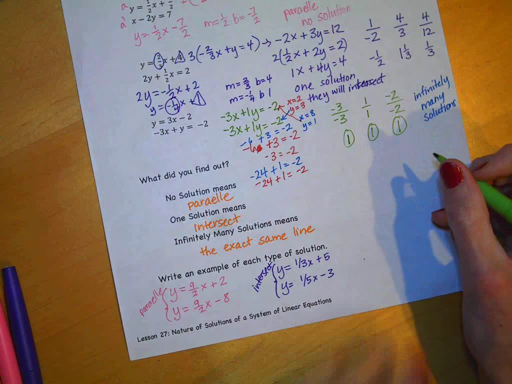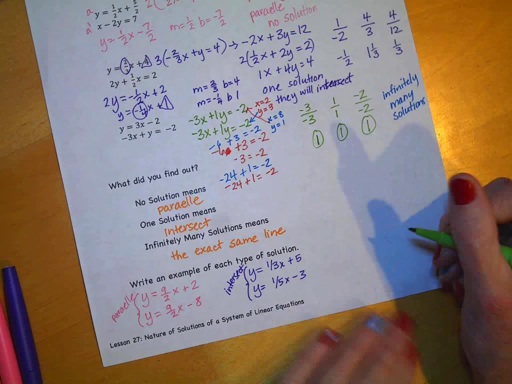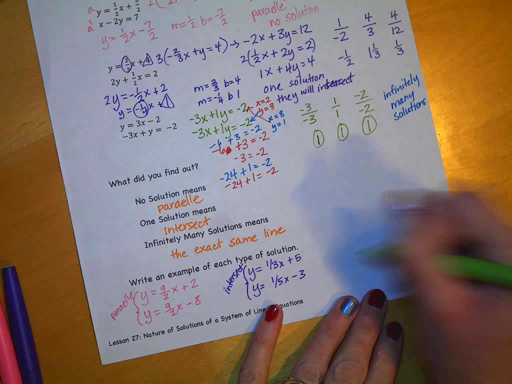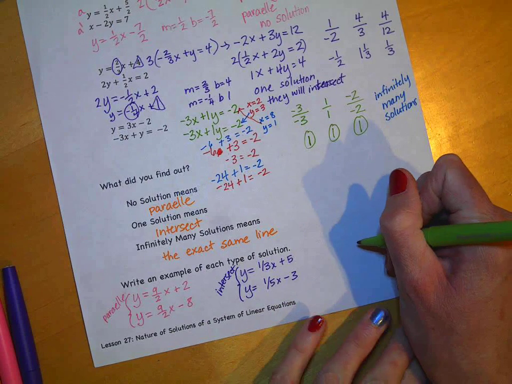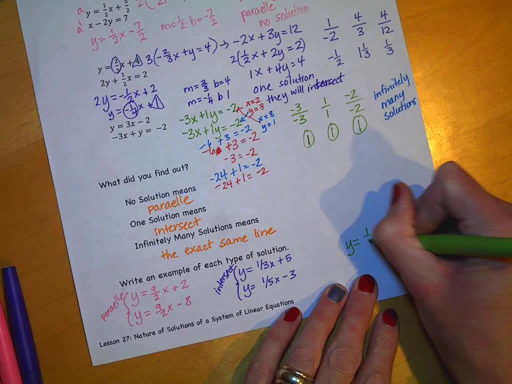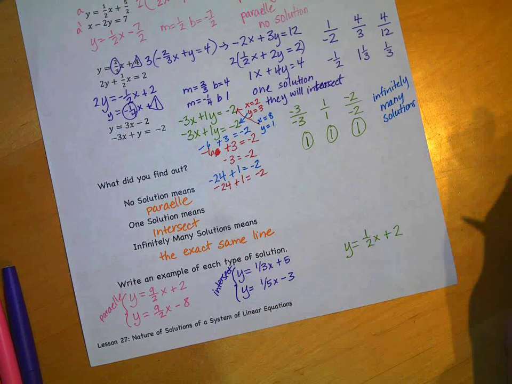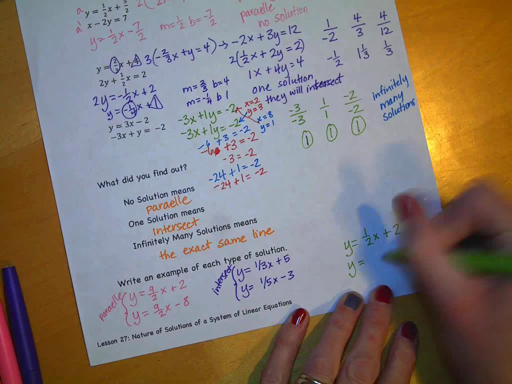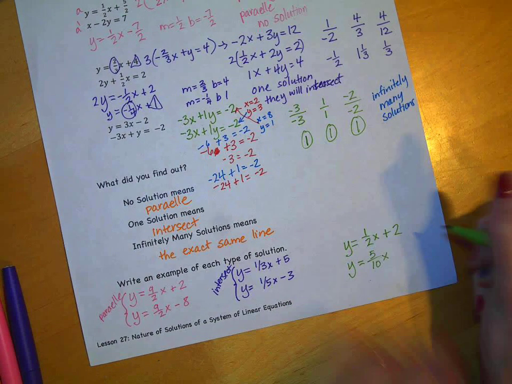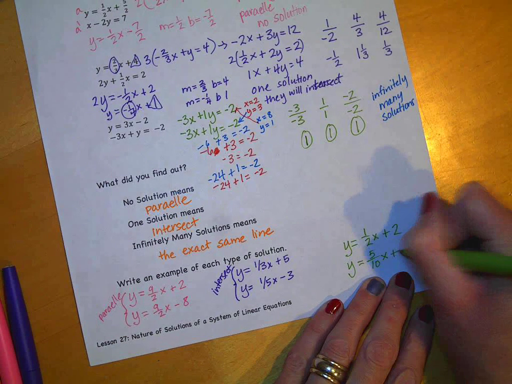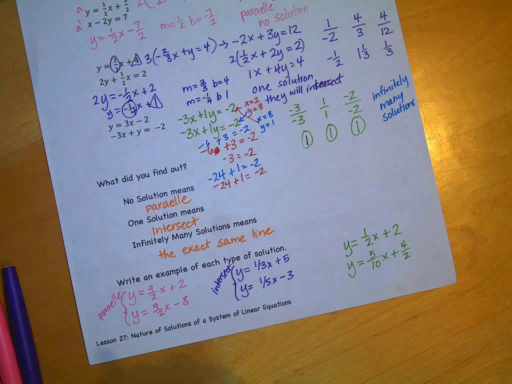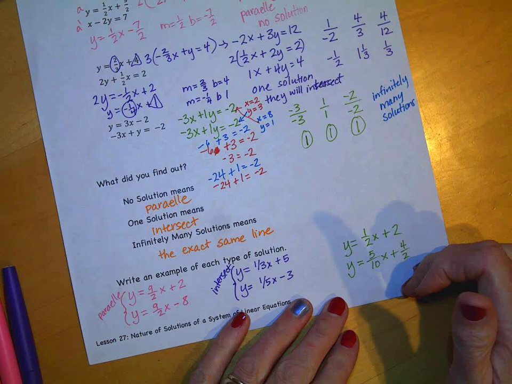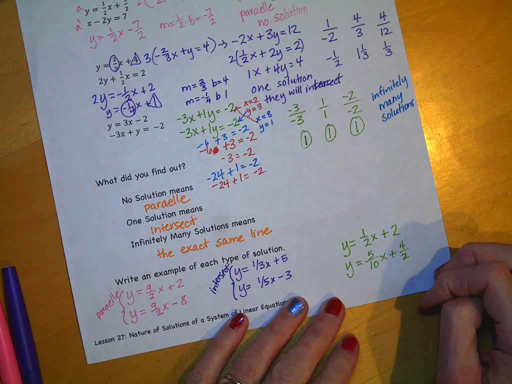And now the last one that we learned about is that your slopes have to be the same and your y-intercepts have to be the same. And so that means that they are on the exact same line. So let's do y equals 1/2 x plus 2. And then we're going to do y equals 5/10 x plus 4 halves. Okay, and by doing that, what we have to do is we have to check to see if all of those points are the same.